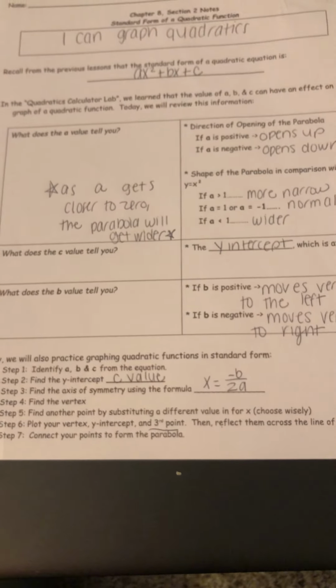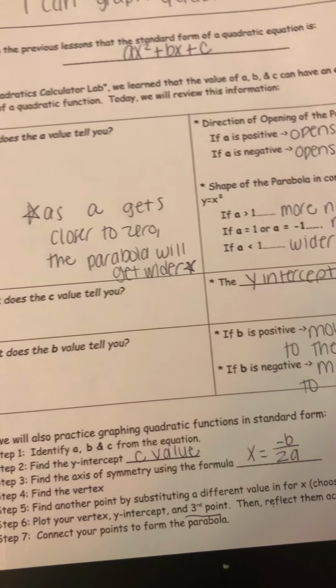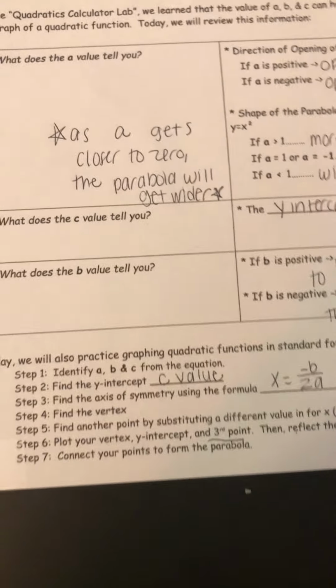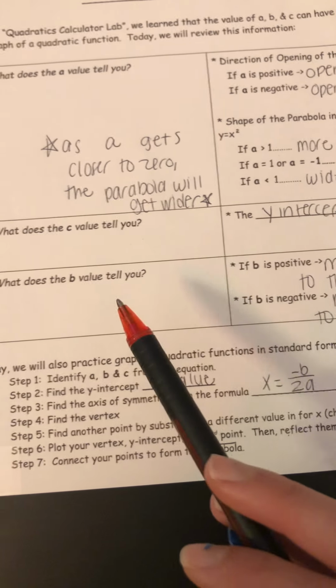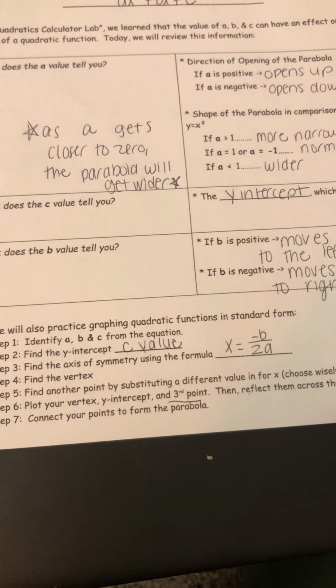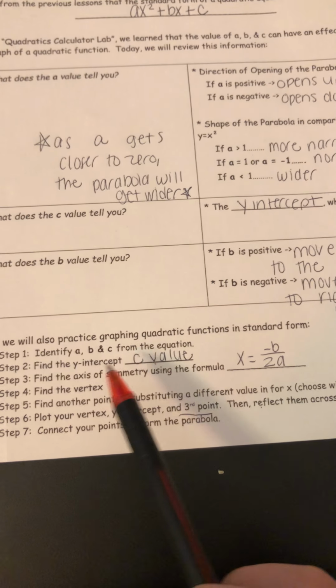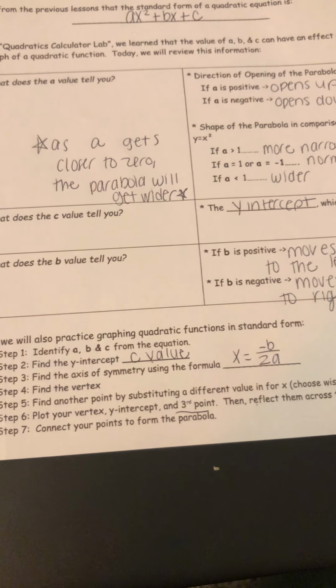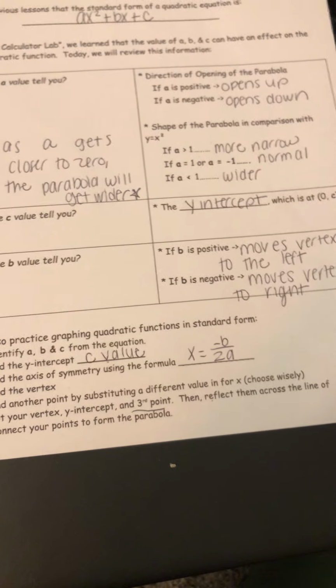Okay. And these are all of our steps to graph a quadratic function that's in standard form. After we identify a, b, and c, we need to find the y-intercept, which will always be your c value. And then we're going to find the axis of symmetry using the formula x equals negative b over 2a.